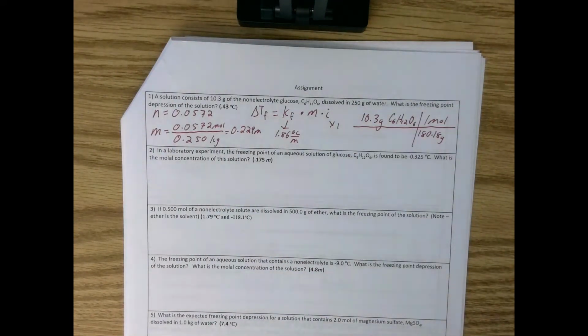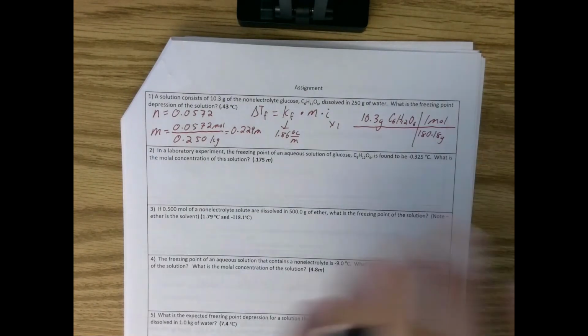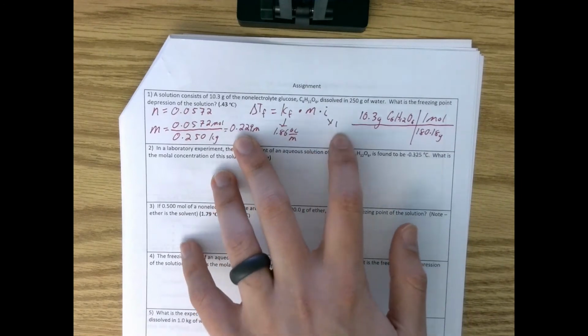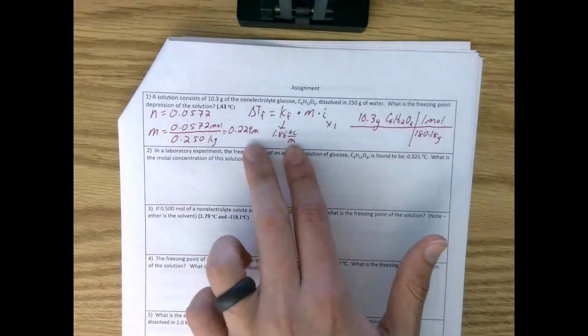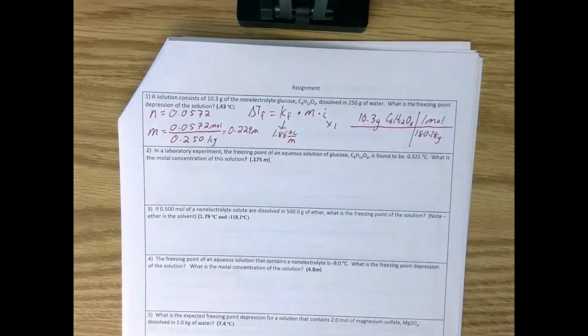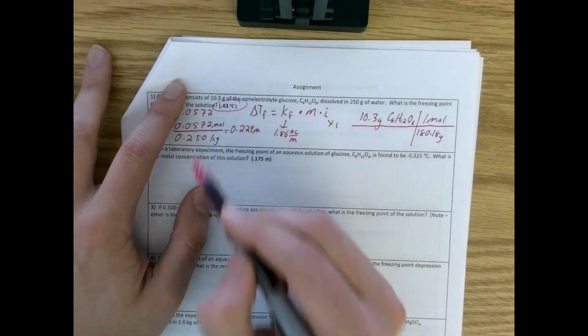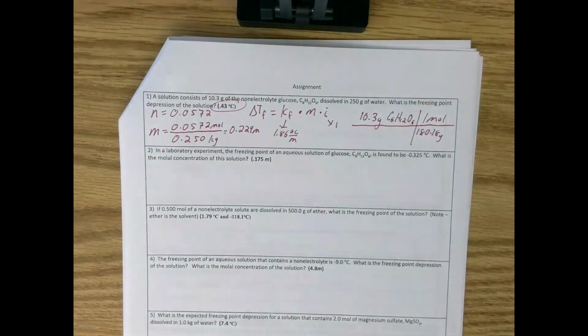Now can I just plug in? Yeah. So go ahead and type it in, make sure you get it. 1.86 times 0.229 times 1. Molal cancels molal. So what units am I left with? Celsius. Is that a logical unit for change in temperature? Yes. So you should get delta T is 0.43 degrees Celsius. So that's my delta T.